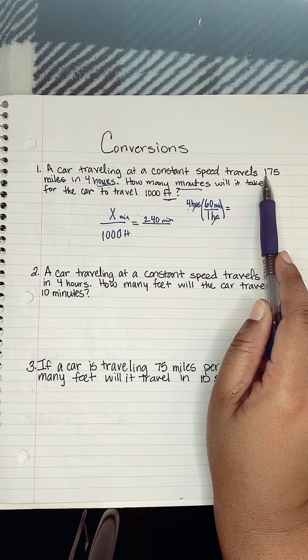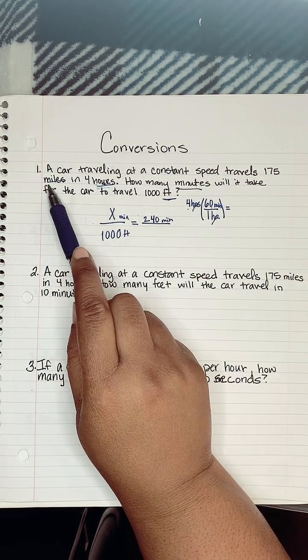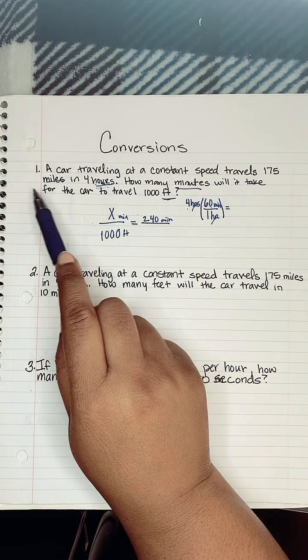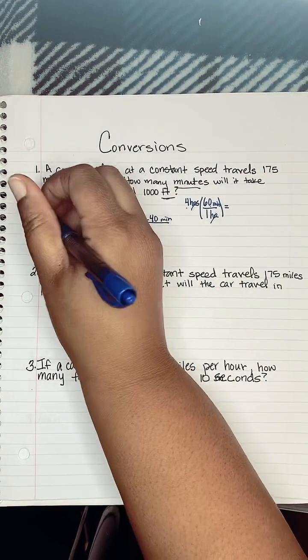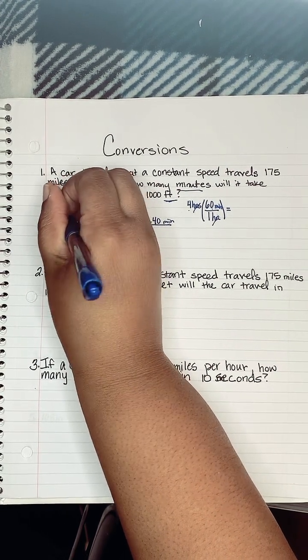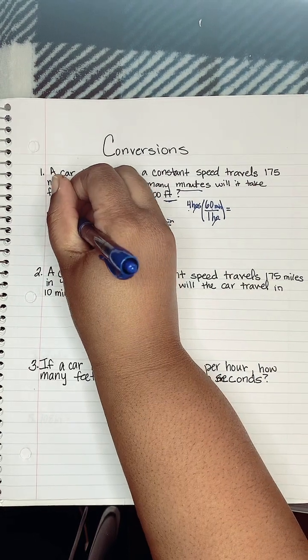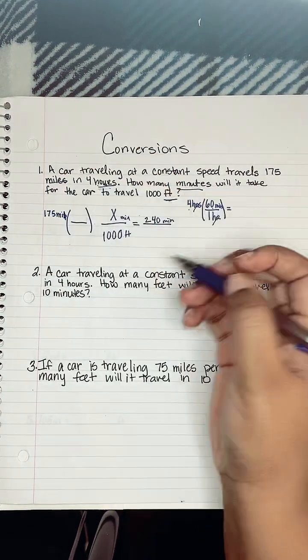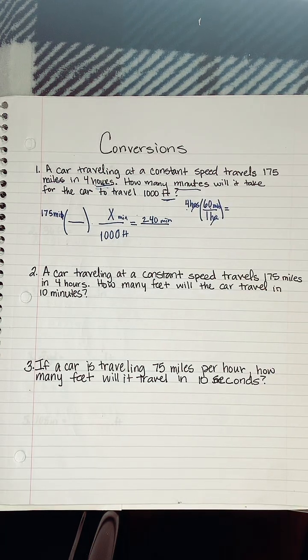They also gave us that it is 175 miles. But here we have feet. So we also need to change this 175 miles to what do we need to change it to? To feet. So then we have to know how many feet there are in a mile.